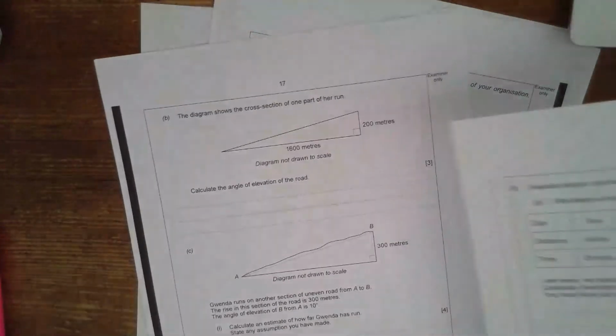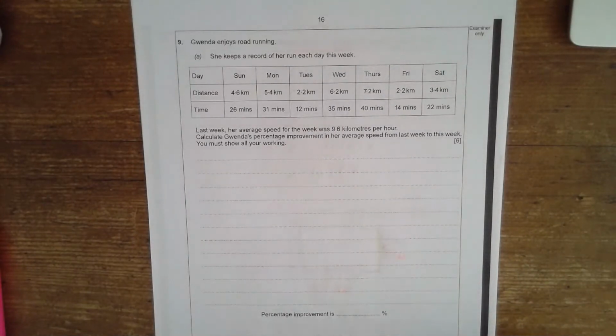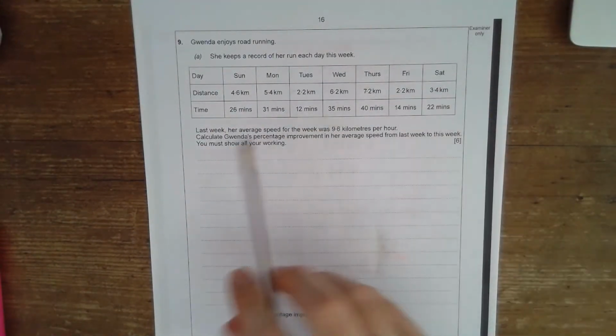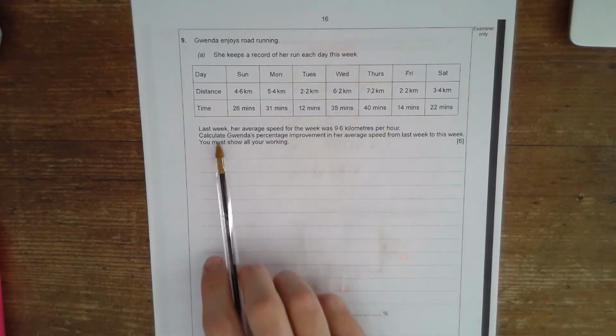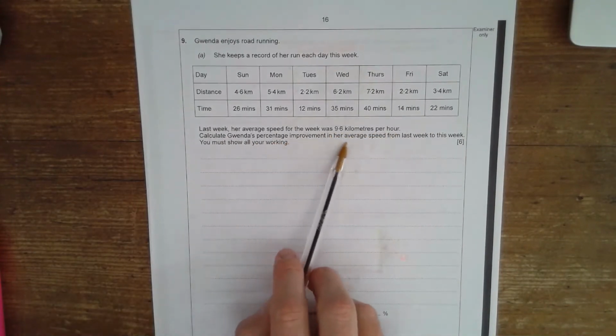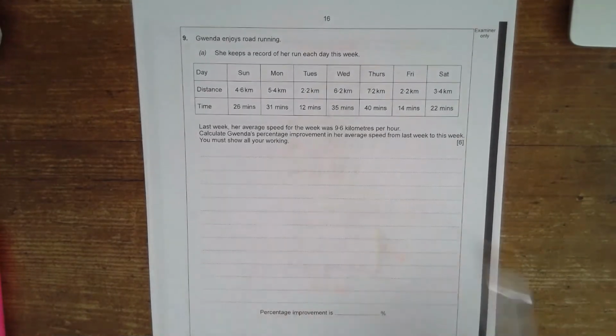Okay then, over to the other page then, question 16. It says, Gwenda enjoys road running. She keeps a record of her run each day this week. So we have all of these details here. It then says, last week her average speed was 9.6 kilometres per hour. Calculate Gwenda's percentage improvement in her average speed from last week to this week. You must show all of your working.